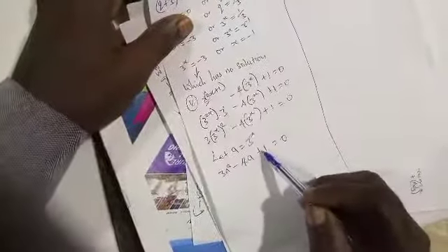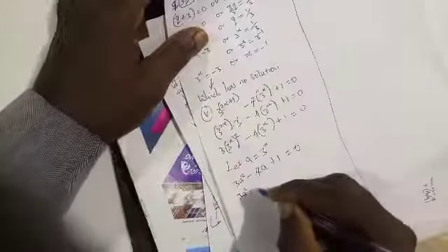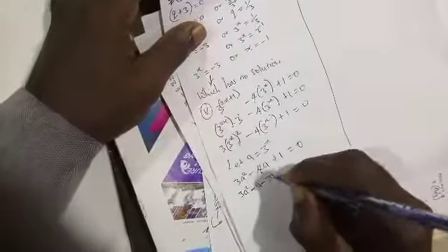When you have -1 and -3, when you multiply it gives you +3, and when you add it gives you -4. So here we have 3a² - a - 3a + 1 = 0.